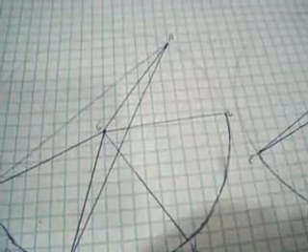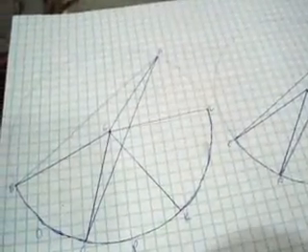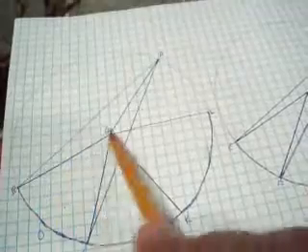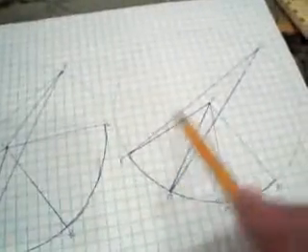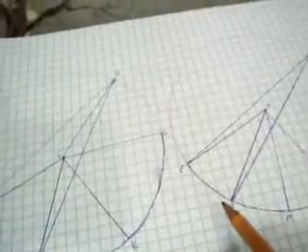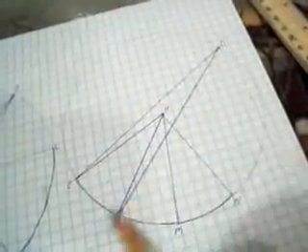Therefore also, as the circumference BC is to the circumference EF, so is the angle BGC to the angle EHF, and the angle BAC to the angle EDF.